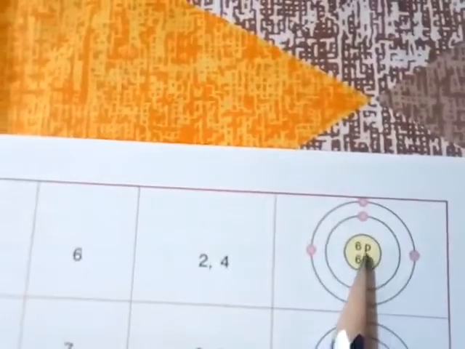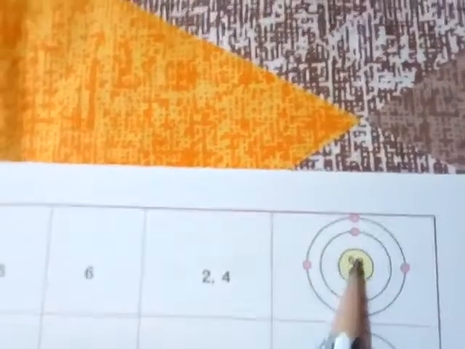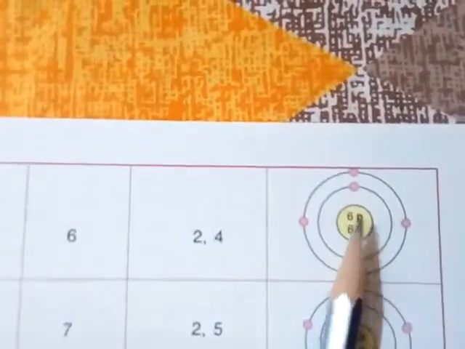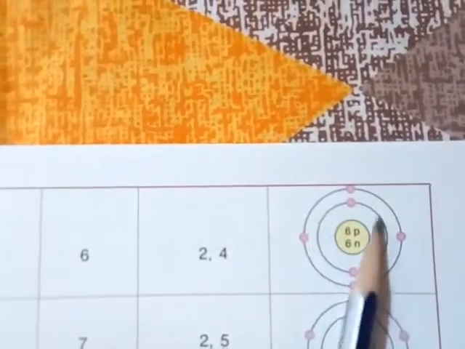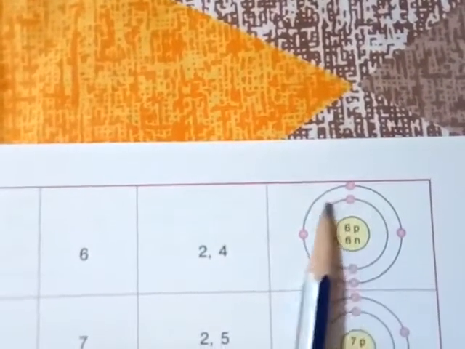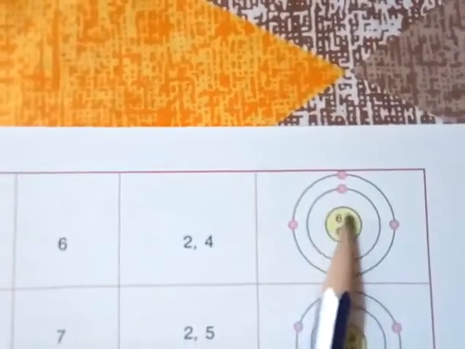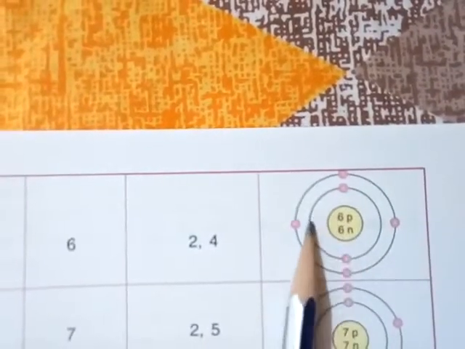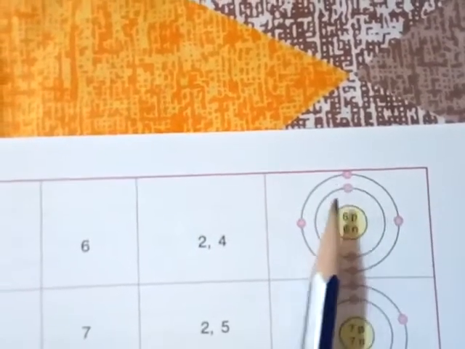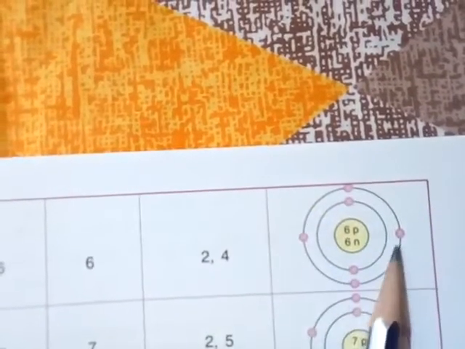Take one example of this atom. This round middle part, the center part, is called the nucleus, and the circular part is called the orbit, or you can say the shell. This part is the nucleus, this part is the orbit or shell, and this is another orbit.